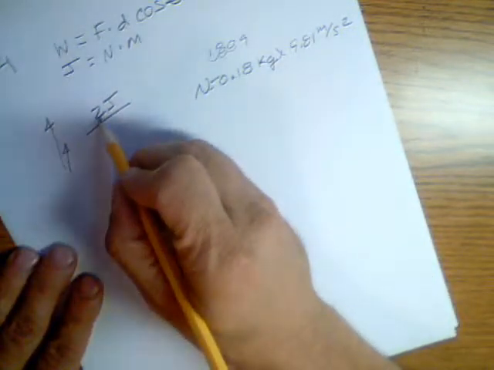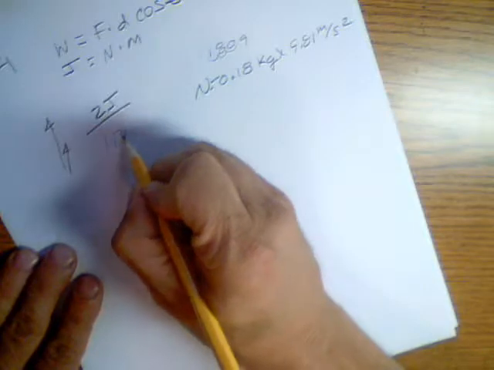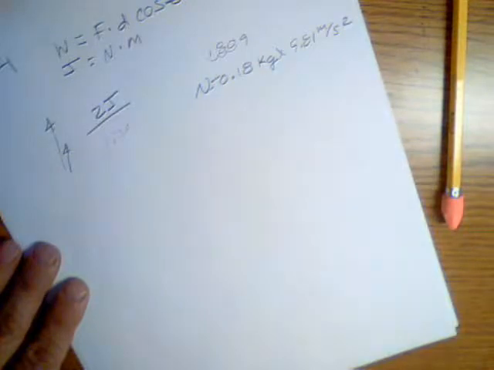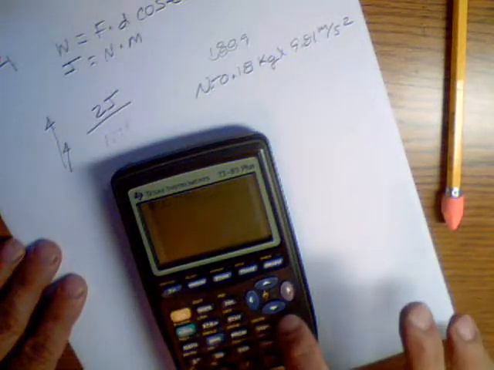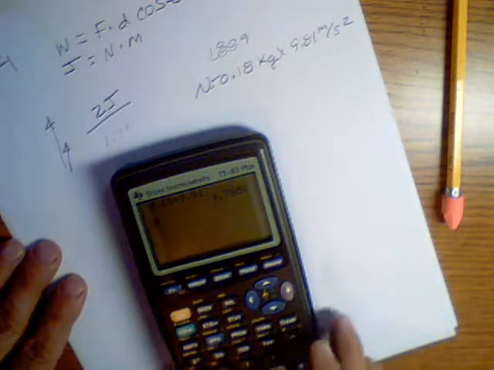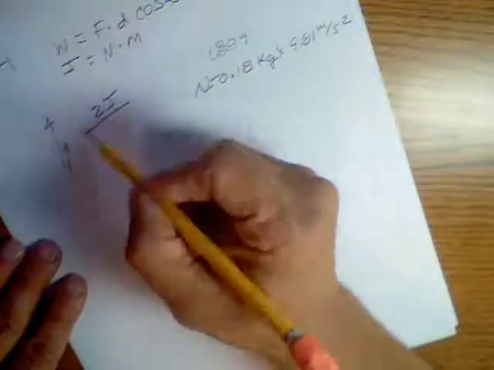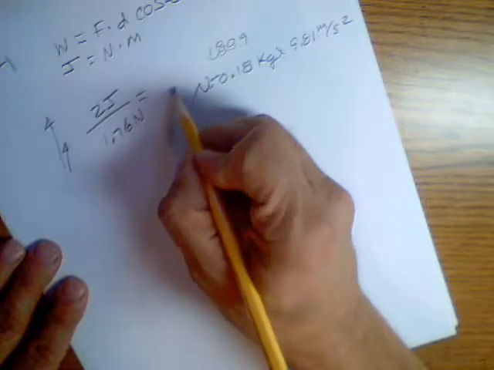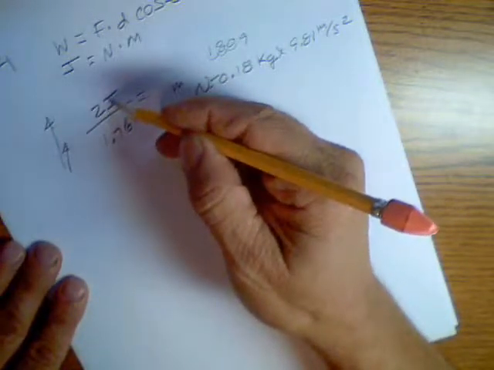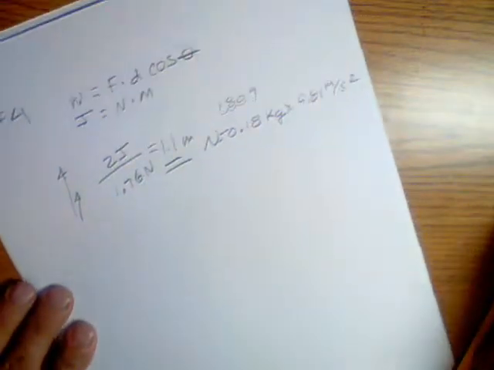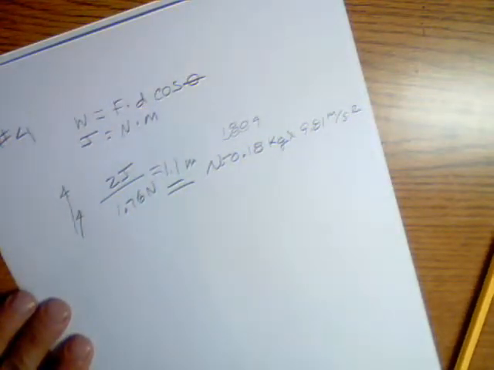So that's why we divide this by 0.18 times 9.81, which is 1.76. Those are newtons, and that'll give us meters, because remember, joules are newton meters, and the only thing that falls out is meters, and that would be 1.1 meters. Alright? Good question.